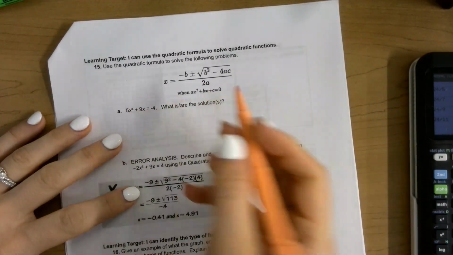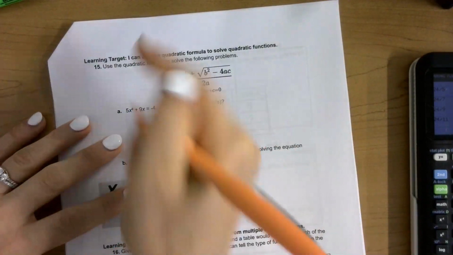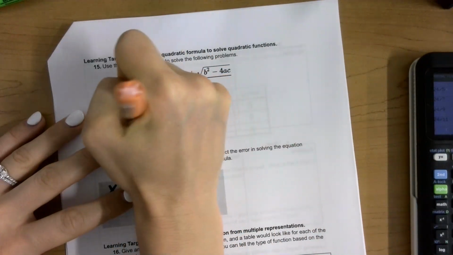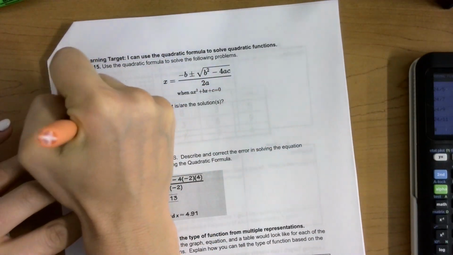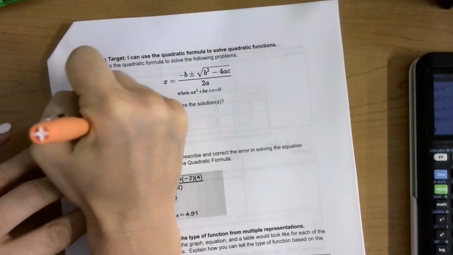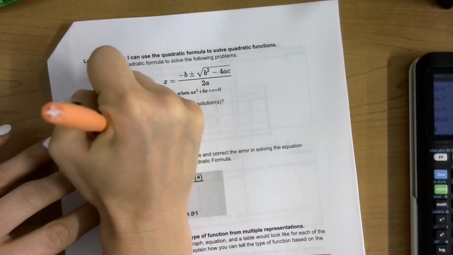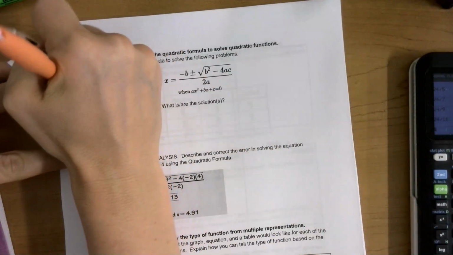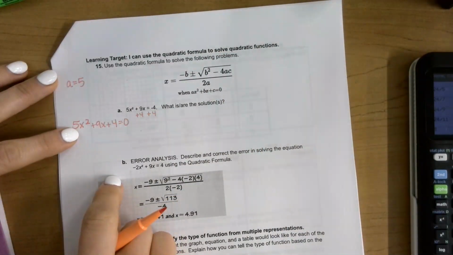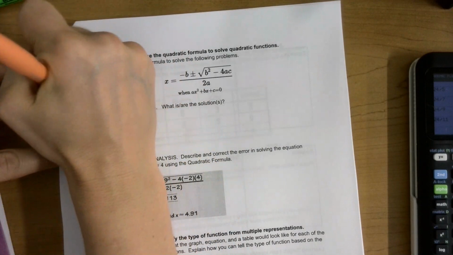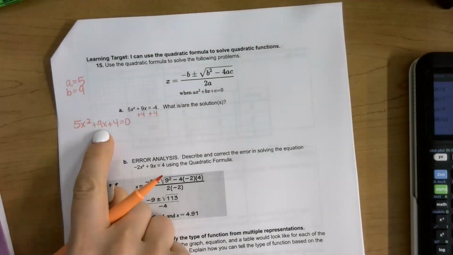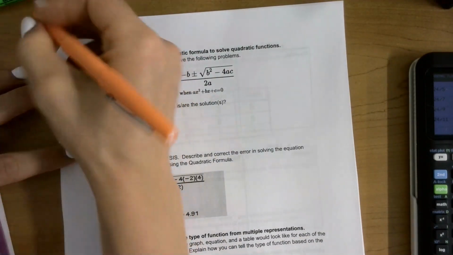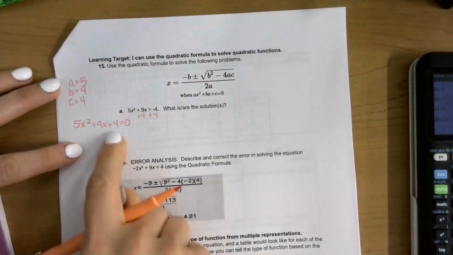So first, we have to put it equal to 0. So I have to add 4 to both sides. 5x squared plus 9x plus 4 equals 0. Then I want to label a, b, and c. A equals 5, the coefficient in front of x squared. B equals 9, the coefficient in front of x. And c equals 4, the constant.